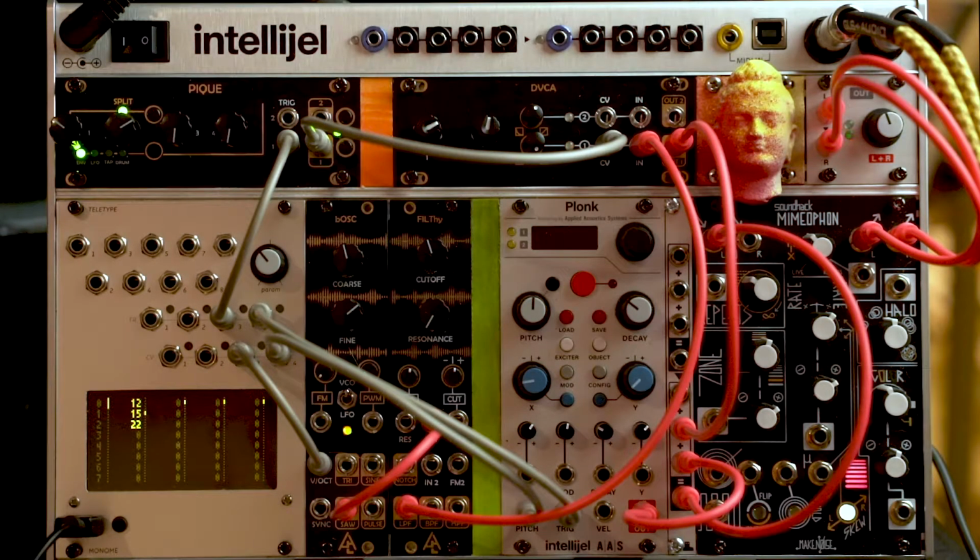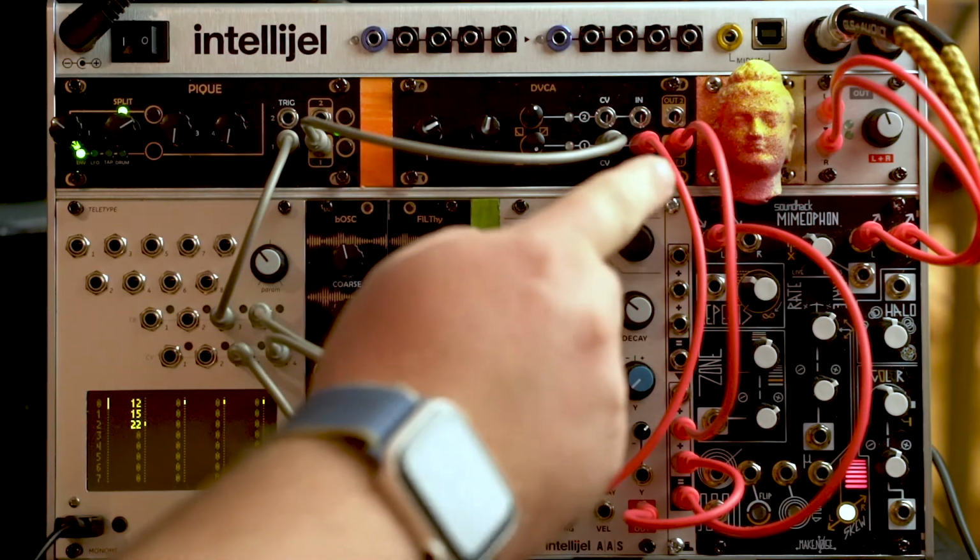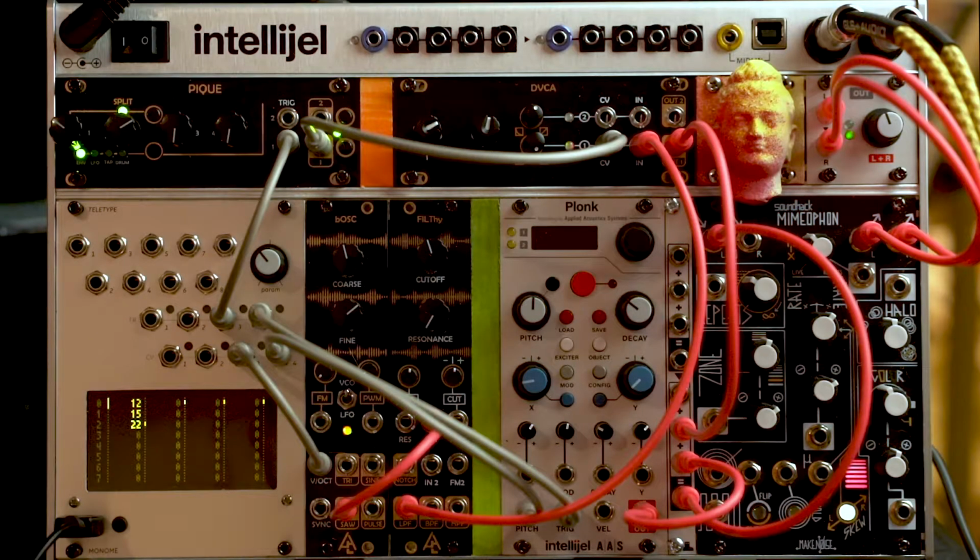Alright, so I think what I was thinking was maybe have the saw play the root notes and then have the plonk add kind of some melody on top of that that's within the scale of the root note, but isn't actually the same note every time. So let's have a look at that.